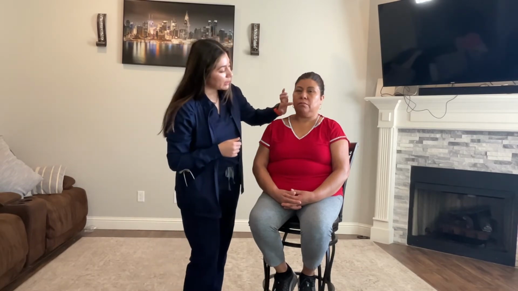Okay, I'm gonna look at your lips at this time. Her lips are pink and moist without any kind of lesions. They are symmetrical. Her buccal mucosa is uniform and pink. Her teeth are present and white with no kind of appliances or devices. Now I'm going to look at her neck. Okay, you are going to feel me touch for this assessment.